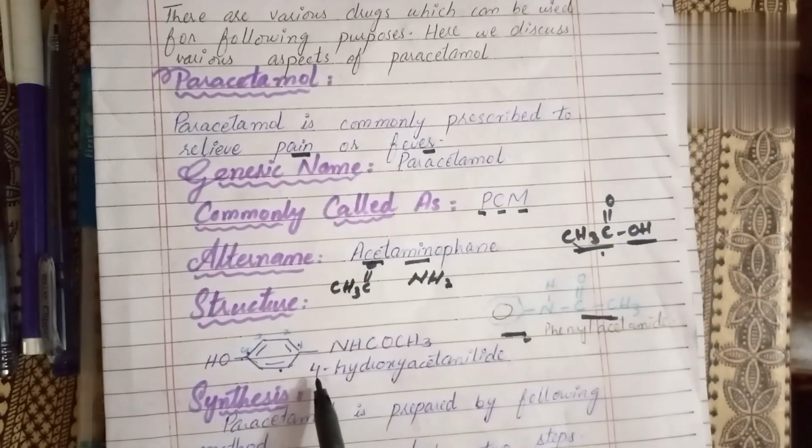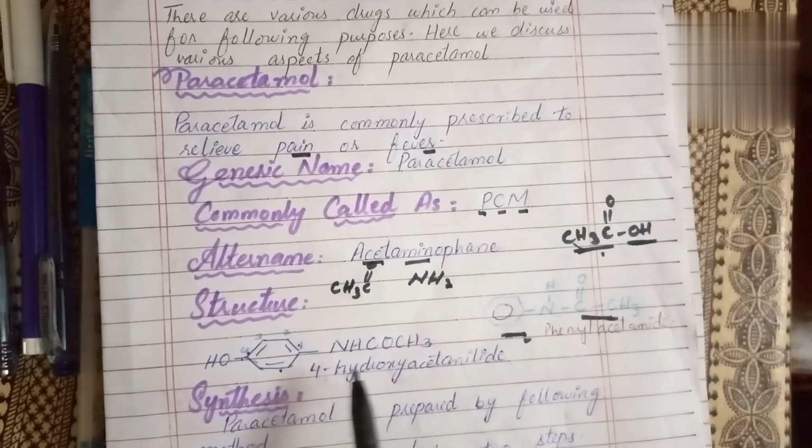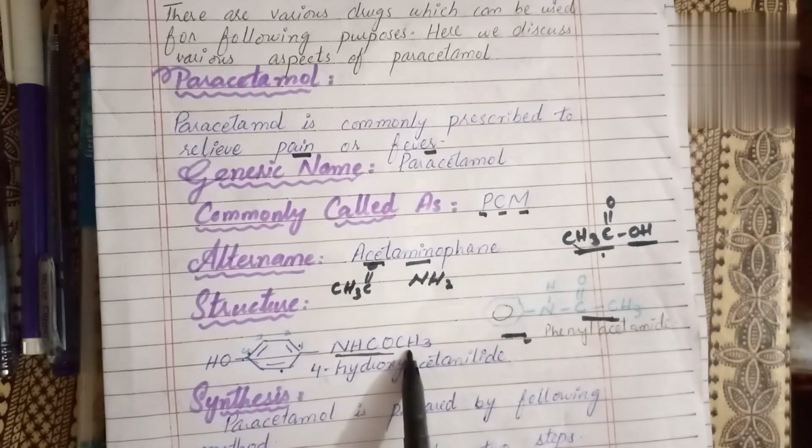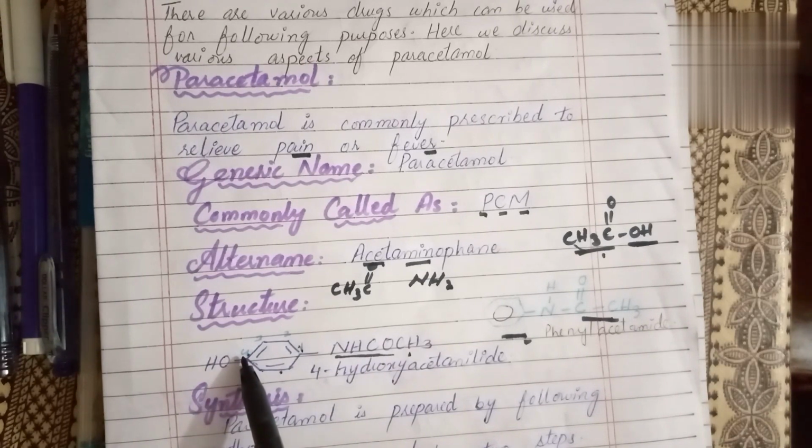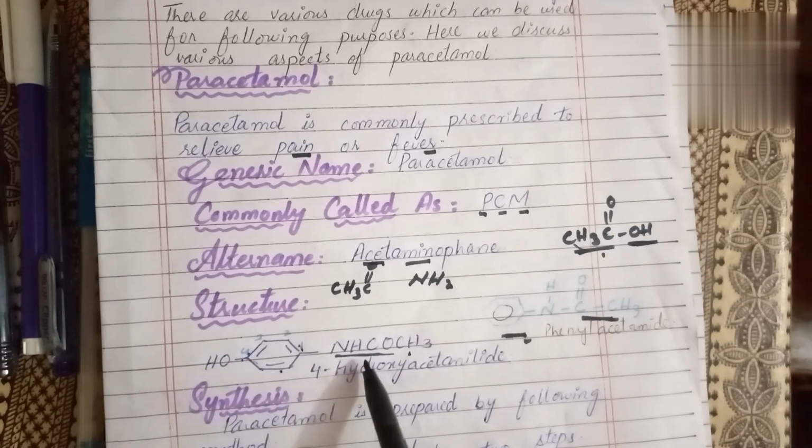Okay, next comes the structure. You can have a look at the structure. We call it 4-hydroxy acetanilide. Here the acetanilide group is present, and with reference to that group, at positions 1, 2, 3 and 4, at the 4th position there is a hydroxy group present. So we call it 4-hydroxy acetanilide.